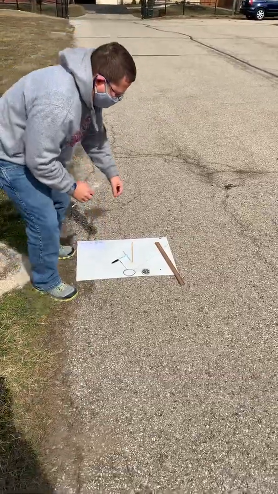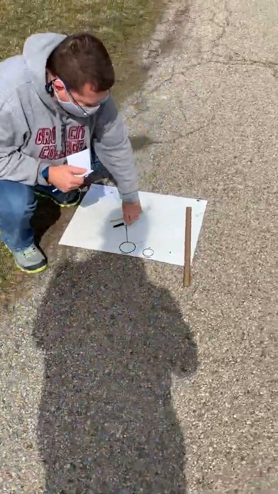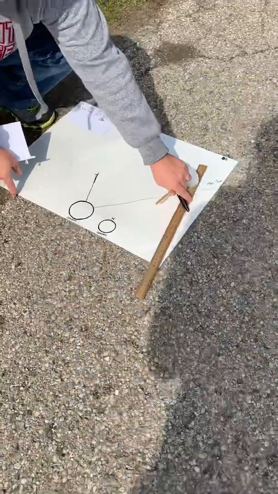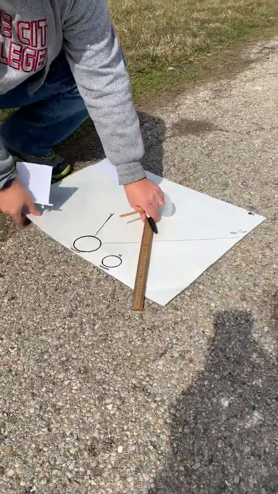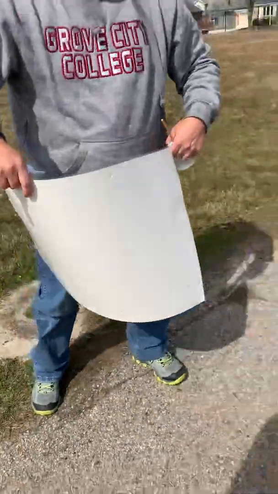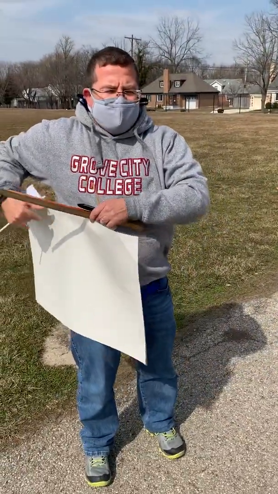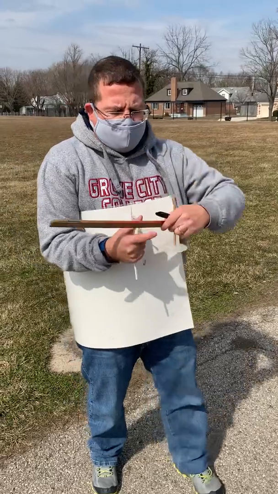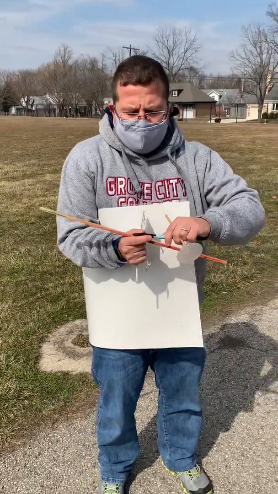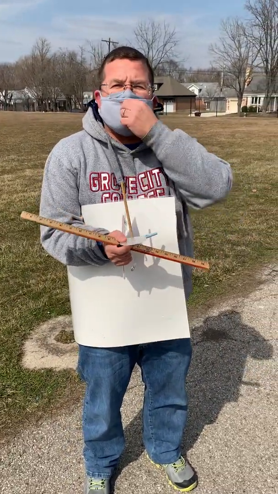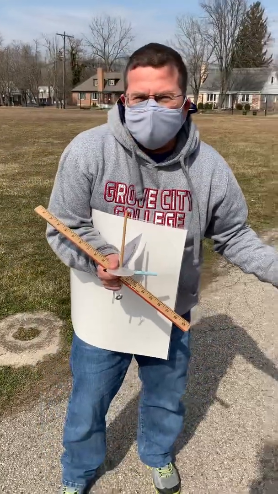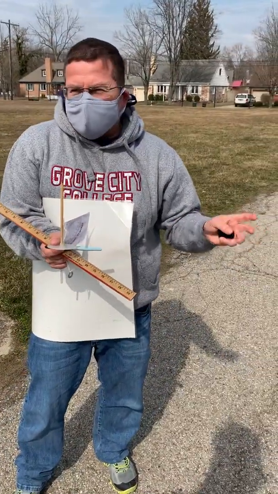So what's going to happen is your class is out here doing this right now. While you're waiting for them to come back in, I want you to think about when your period is meeting, and I want you to think about two things. One, is the direction of the shadow for your period going to be in the same place you just saw it? Remember, I was doing this around noon. Is the direction going to be the same, or is the direction going to be different?